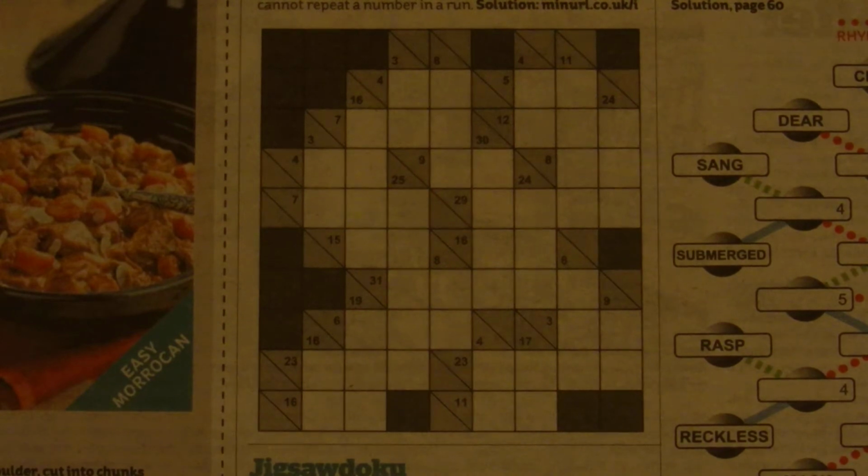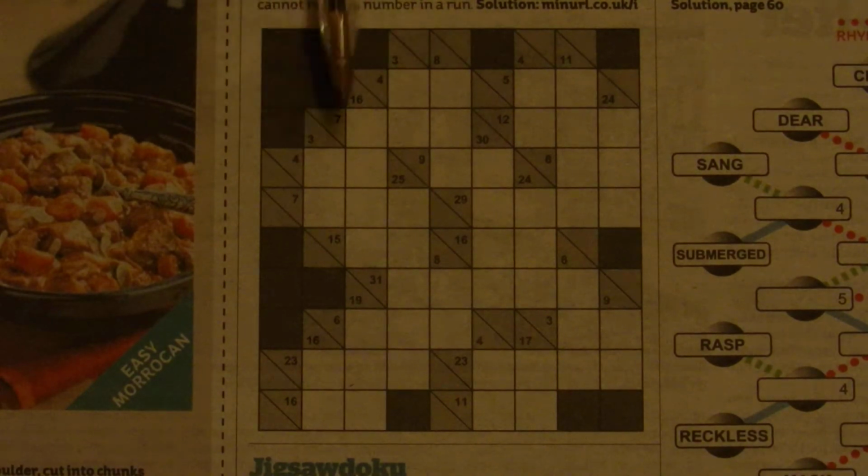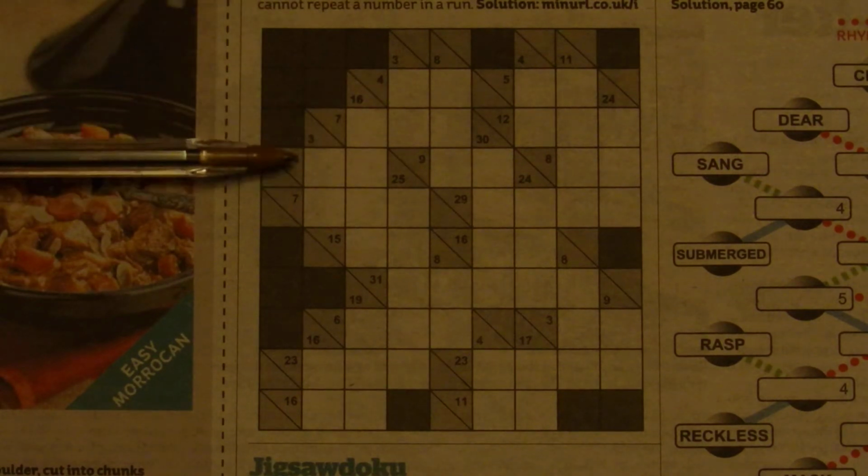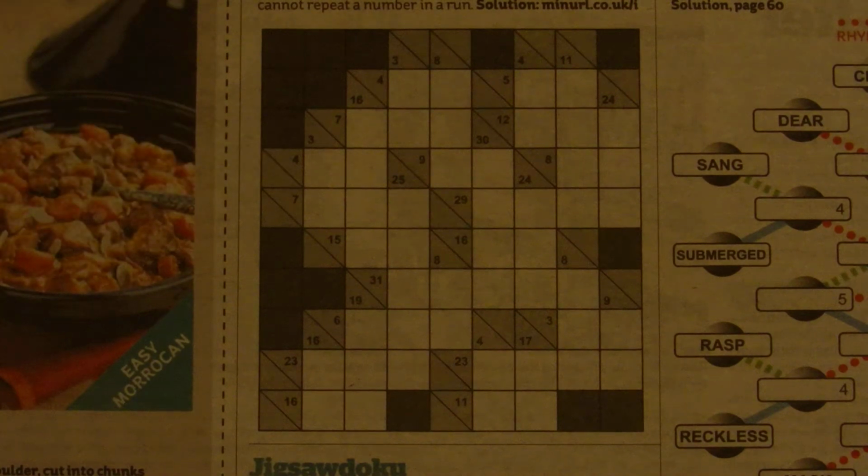Kakuro. Down there, those two must add up to 3 with no repeats. They have to be 1 and 2. Those two must add up to 4 with no repeats, so they have to be 1 and 3.